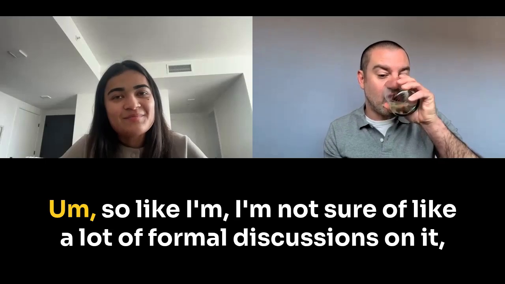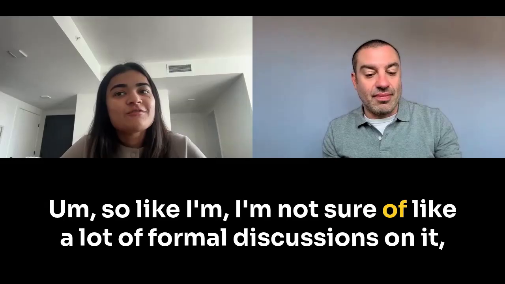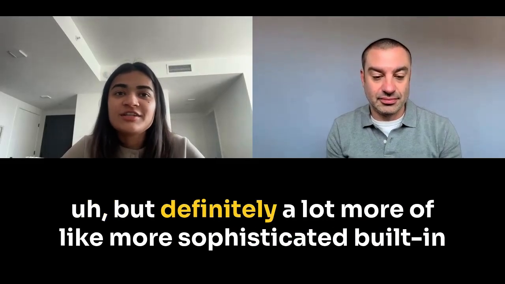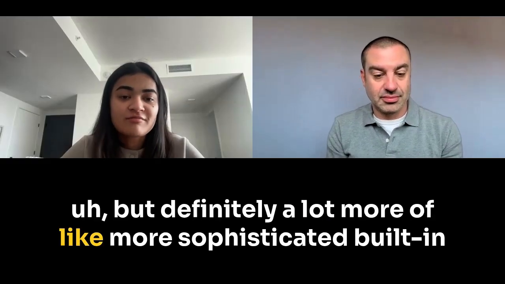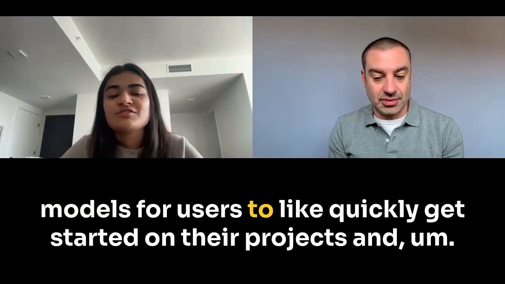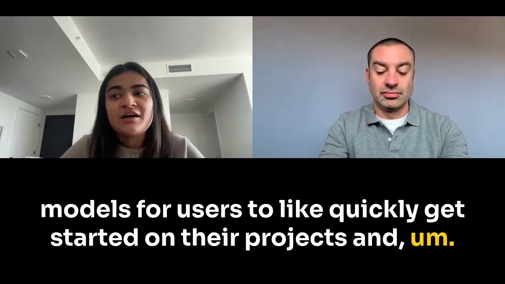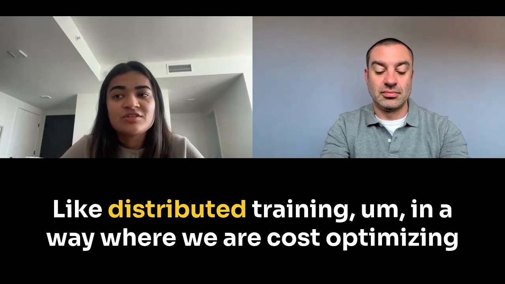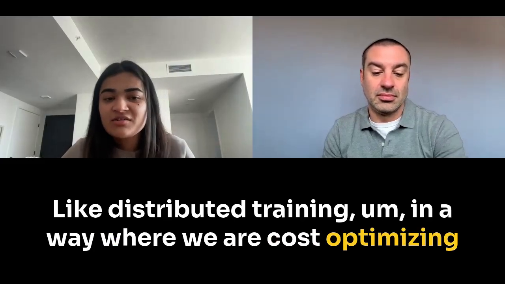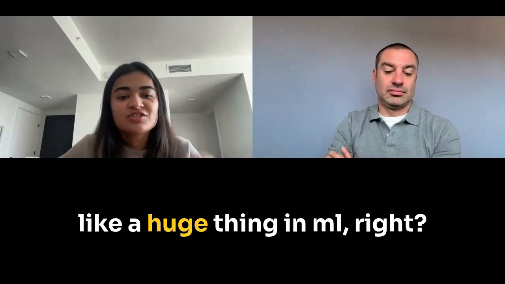Yeah. I'm not sure of a lot of formal discussions on it, but definitely a lot more sophisticated built-in models for users to quickly get started on their projects, and distributed training in a way where we are cost optimizing on resource usage, because GPU usage, as we know, is a huge thing in ML, right?